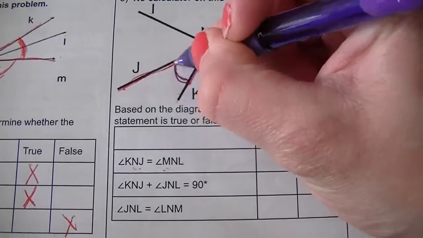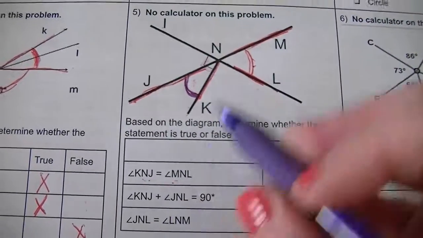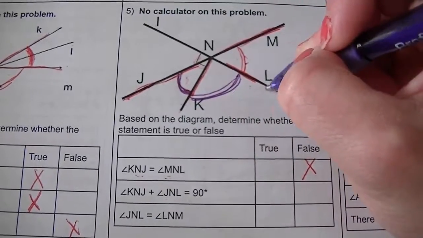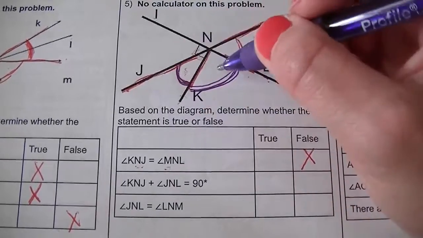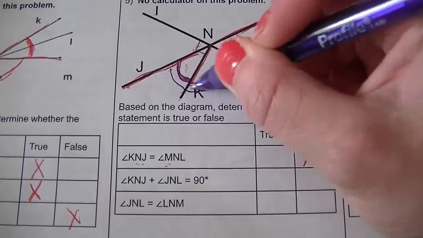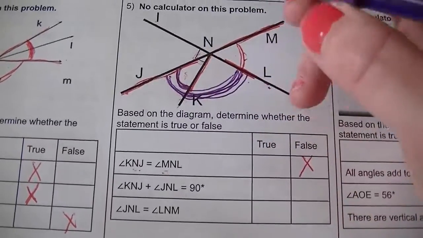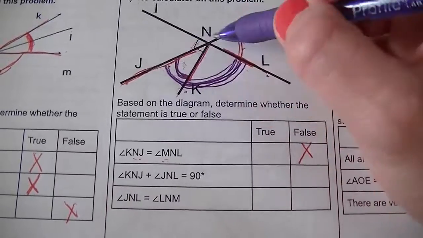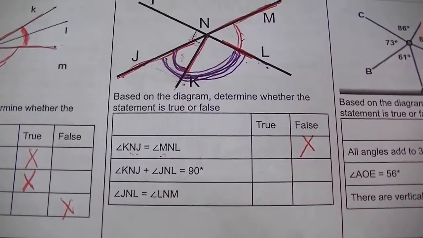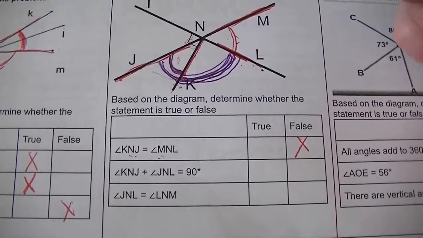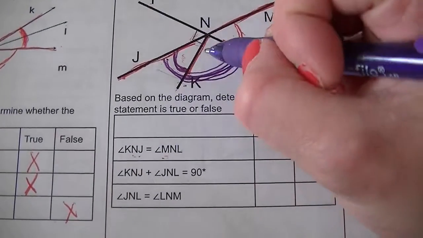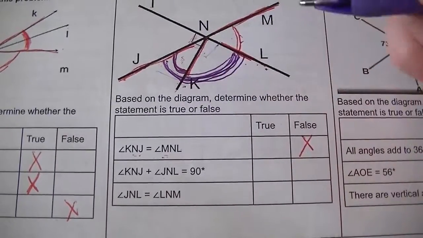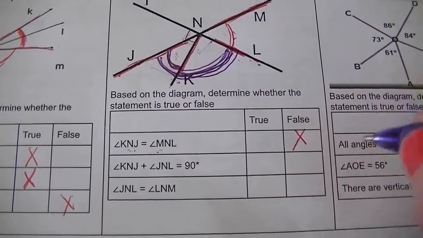And then it says angle KNJ. We're talking about that same angle, plus angle JNL. So this angle right here. Oh wait, no. Plus angle JNL. So this whole angle right here. KNJ plus JNL. So they're saying this whole thing right there is going to equal 90 degrees. Well, unfortunately that's not true, simply because there is no box right there to indicate that that relationship is 90 degrees. Okay, so that's also false.